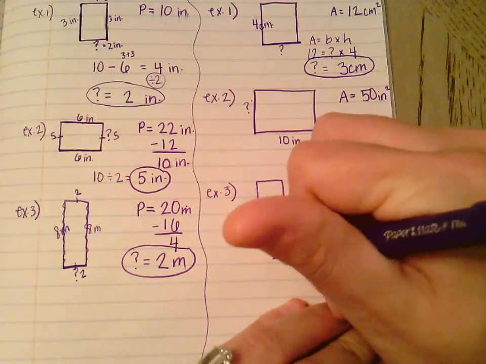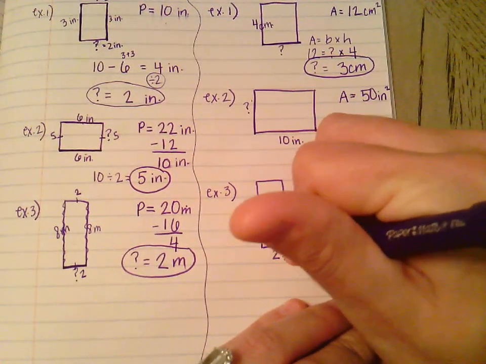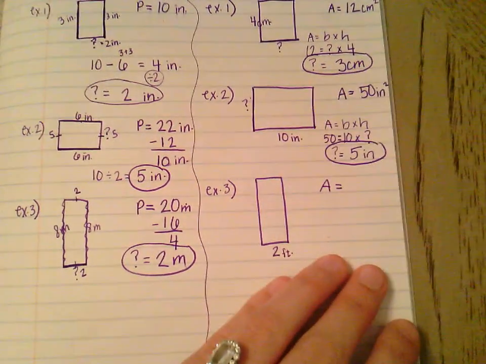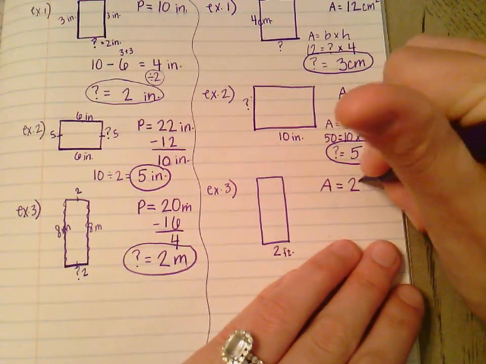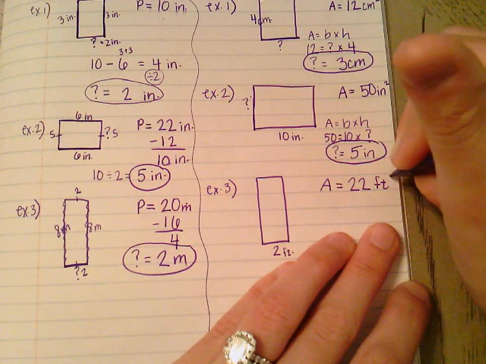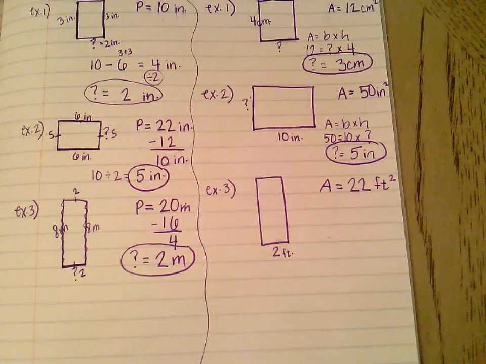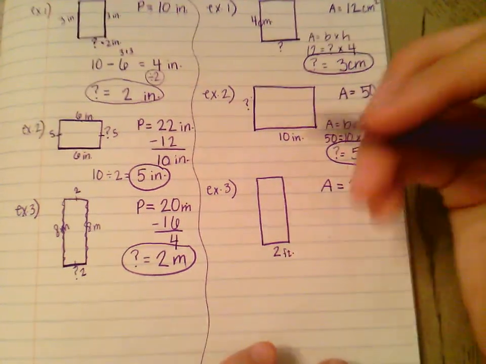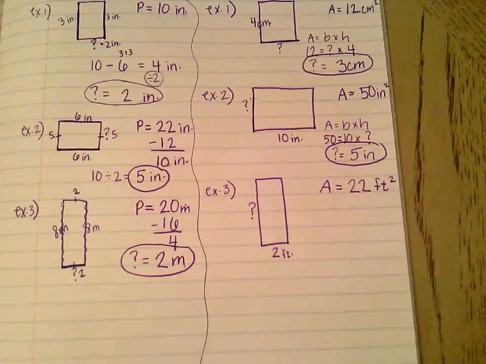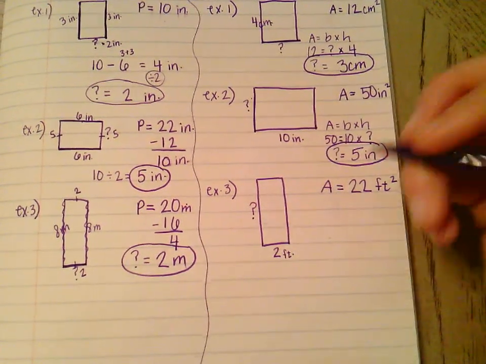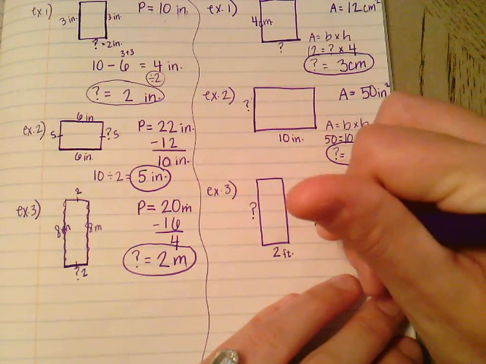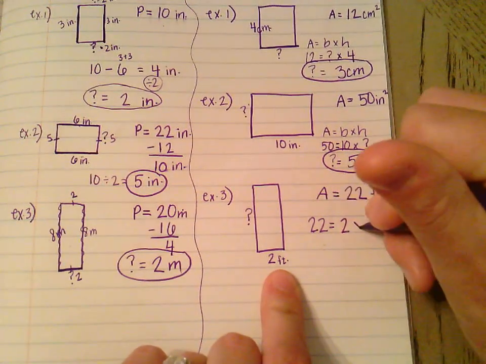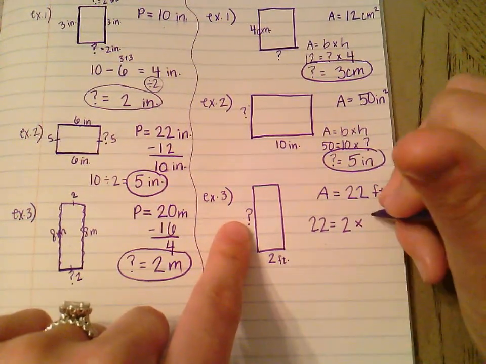Okay, so we're going to have 2, we'll say feet, FT, period. And my area is going to equal 22 feet squared. All right, so my area is 22 feet squared, and this is 2 feet. So what I don't know here is the height. My height is unknown. So I'm going to go in with area is 22 equals base, which is 2, times height, which is unknown.